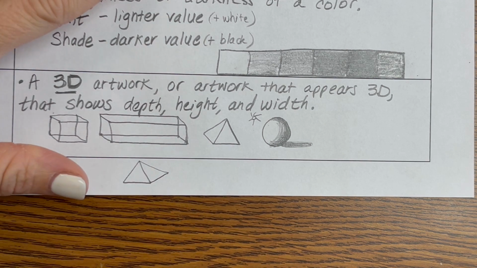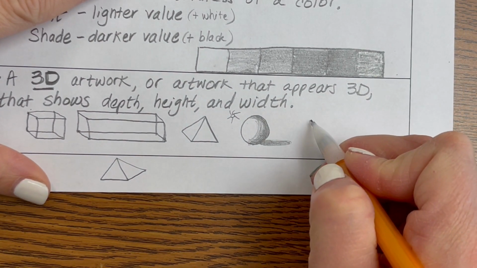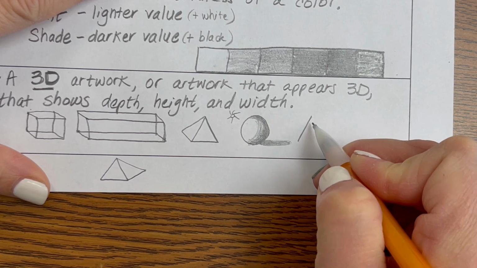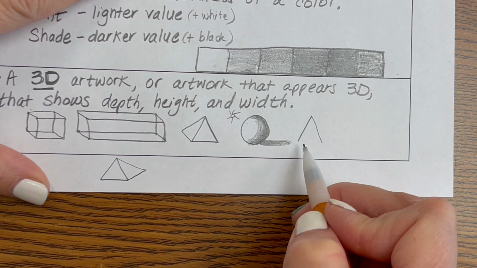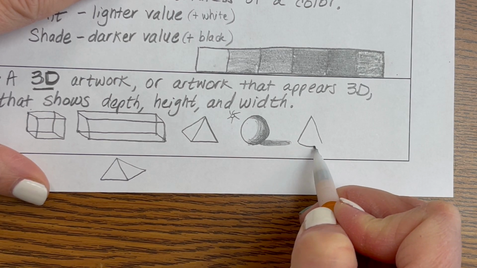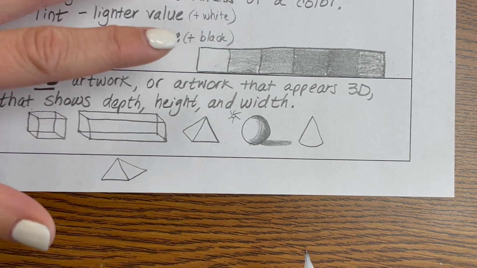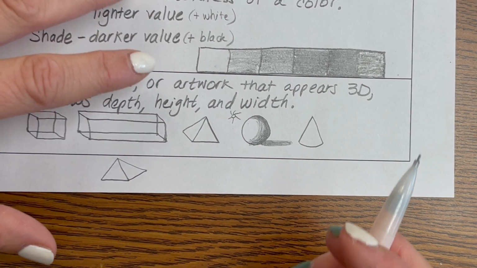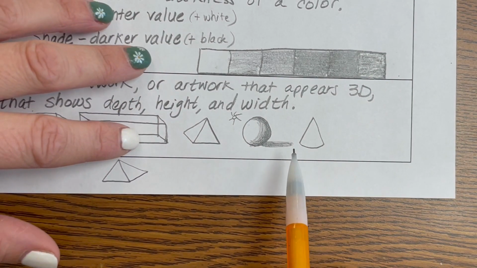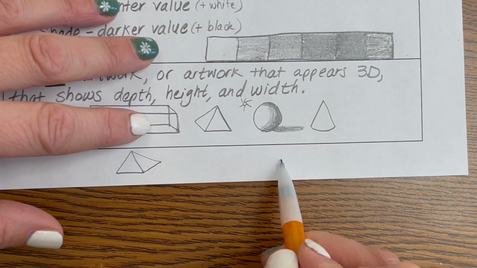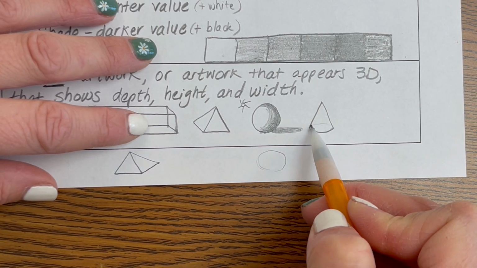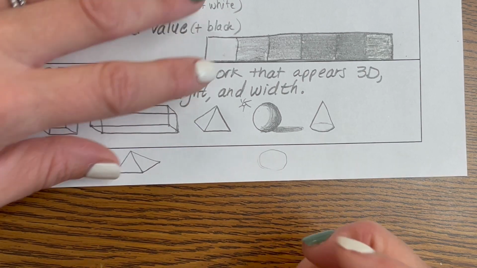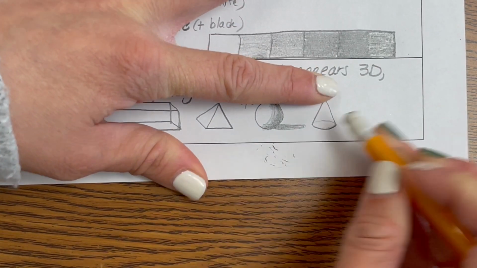All right, next I'm gonna draw a cone shape. So a cone is going to be, the top part's gonna look like a triangle, but the bottom part is going to be rounded. Now, if you think of an ice cream cone, if you're looking at the open part of it from the end, it would look like a circle, right? A circle from the side is gonna look like an oval. So if we had x-ray vision, we would be able to see that whole oval right there.